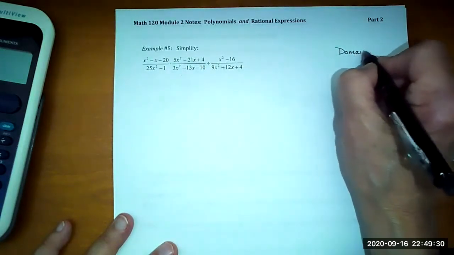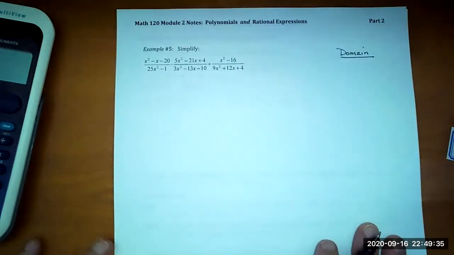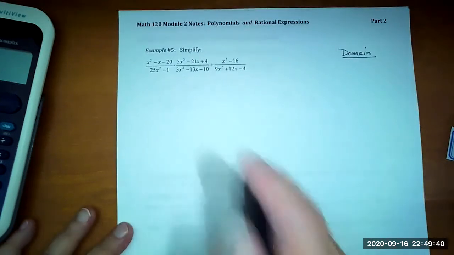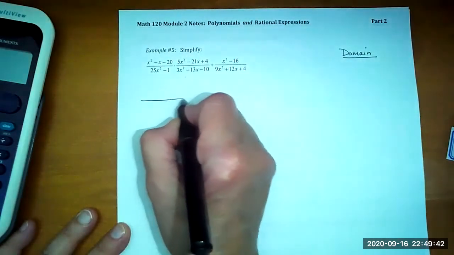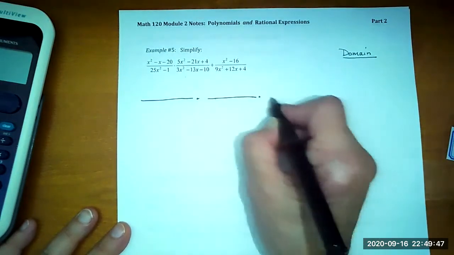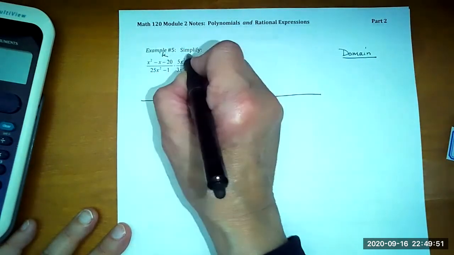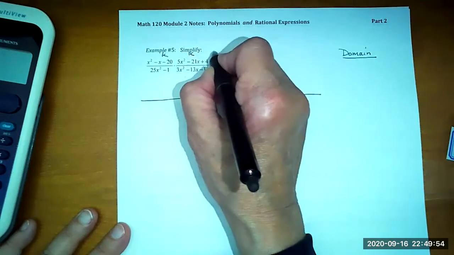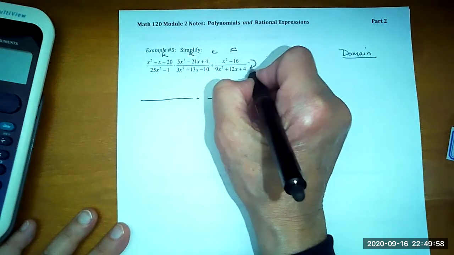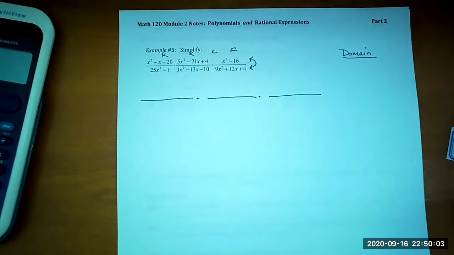I'm going to write domain over here, and we're going to work on it as we go. Okay, we'll take the pieces and parts as we go, but we're going to also do the factoring as we go. So we have multiplication, and it's going to end up multiplication because we're going to keep, change, and we're going to flip. Okay, we're going to flip these two. I want to make it quicker and a little bit faster.